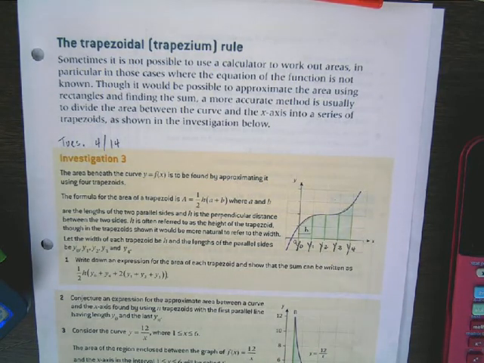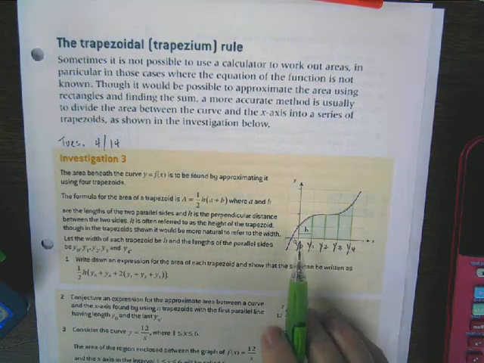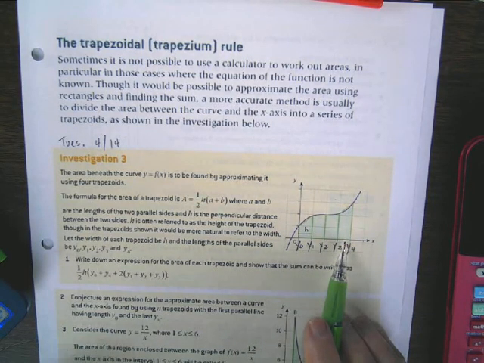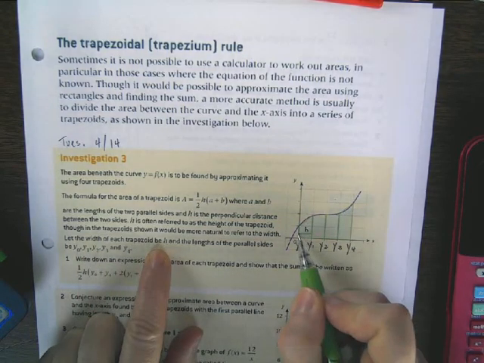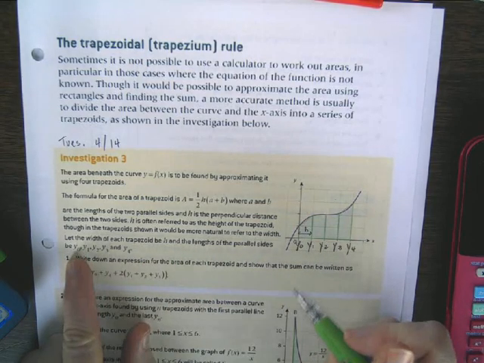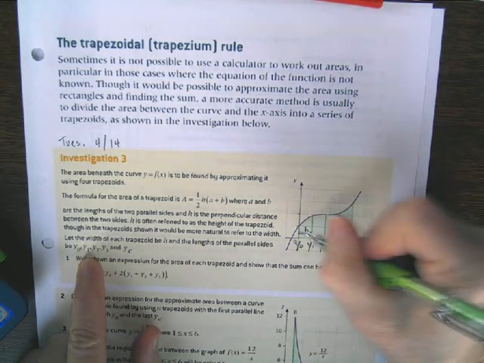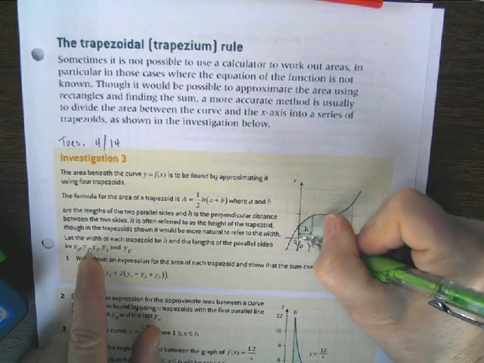But really what it is, it's being able to take an idea and come up with your own formula to represent an idea. So they showed you on this one that you're breaking up the area into 4 trapezoids, and it says let the width of each trapezoid be h. Okay, so this distance from here to here is h. And the lengths of the parallel sides are going to be y sub 0, y sub 1, etc. So this height right here would be y sub 0.